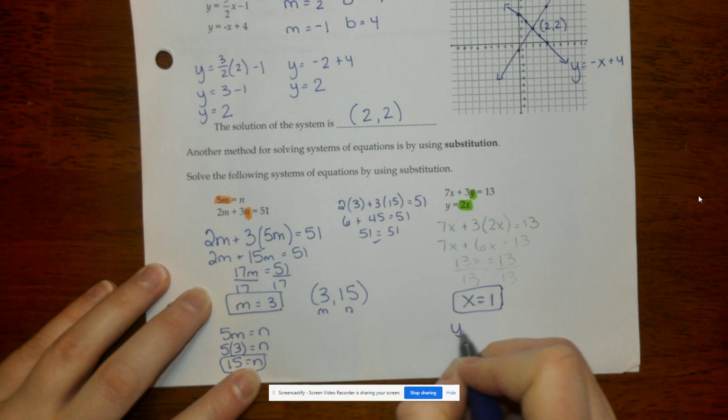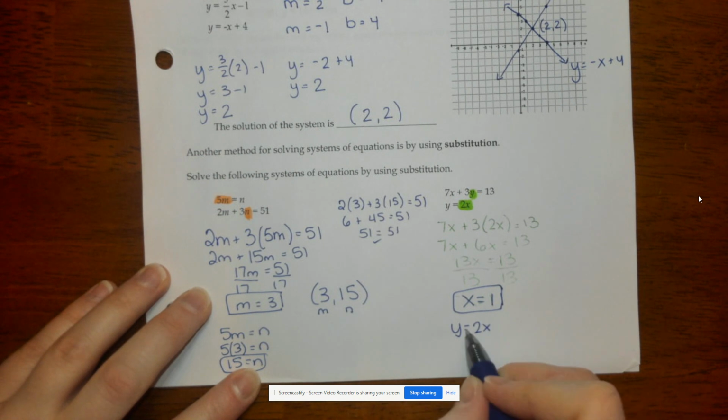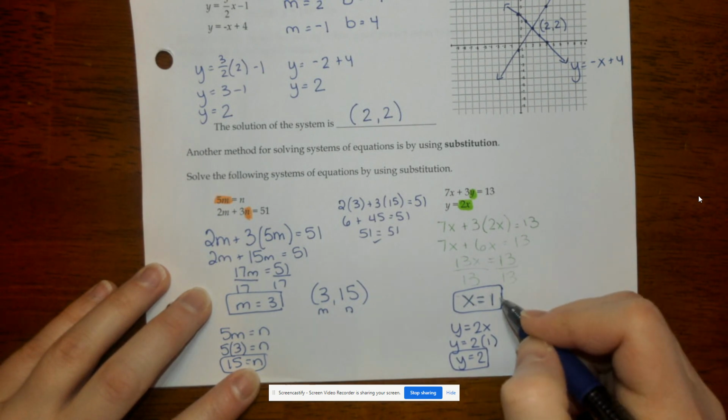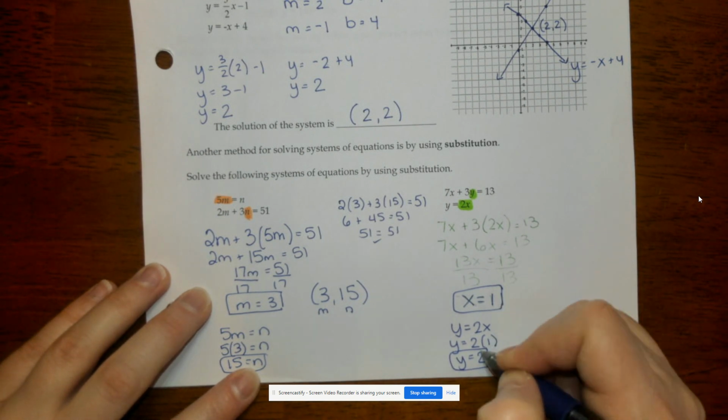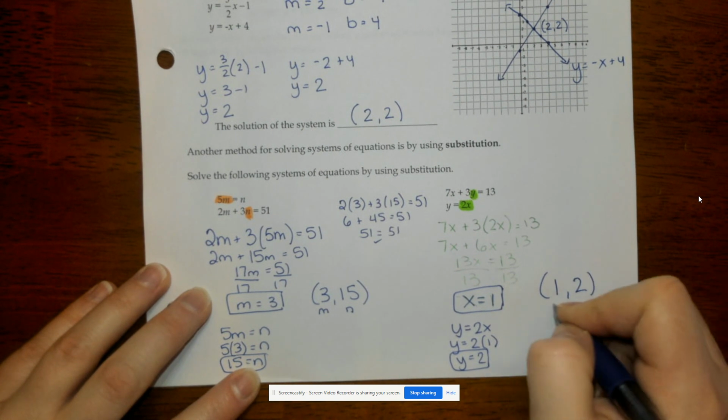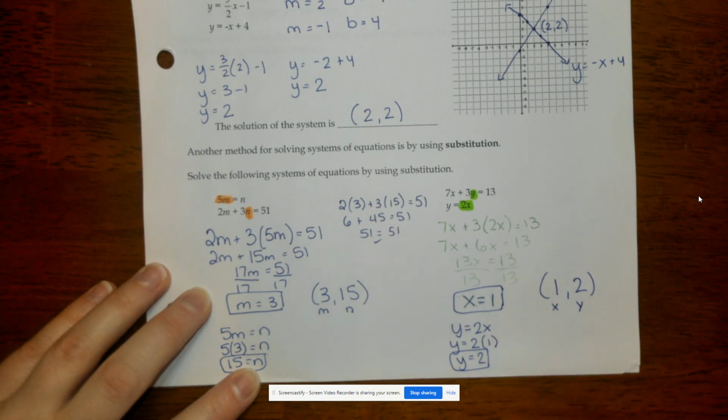I'm going to pick the simpler of the two, y equals 2x. Instead of the x, I'm going to substitute the 1, so y has to be 2. So the solution to the system is x equals 1 and y equals 2. I can also write that as the coordinate (1, 2). This is my x value, this is my y value.